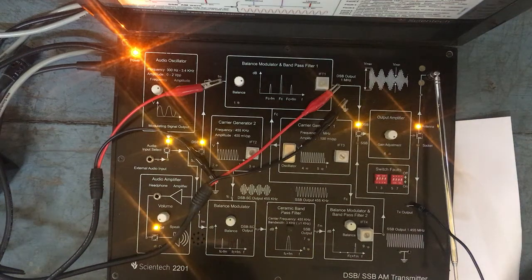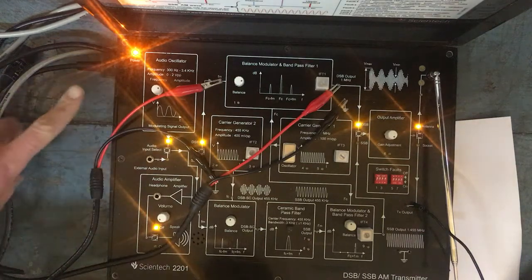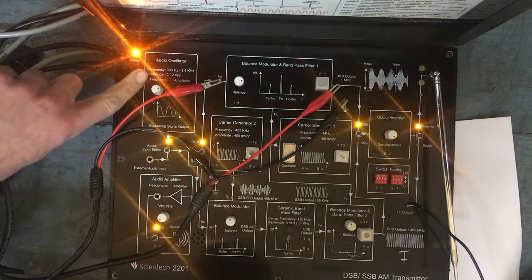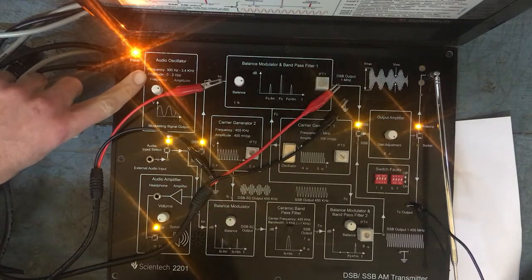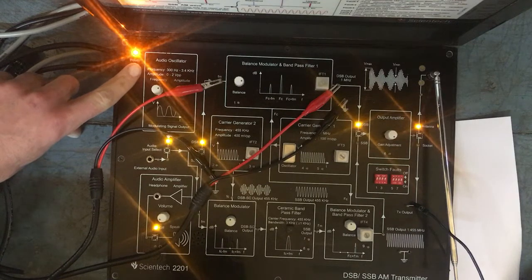So this is the amplitude modulation DSB AM transmitter kit. This section over here is the audio oscillator, wherein the amplitude can be varied from 0 to 2 peak to peak volts, and frequency in the human audible range from 300 to 3.4 kilohertz.